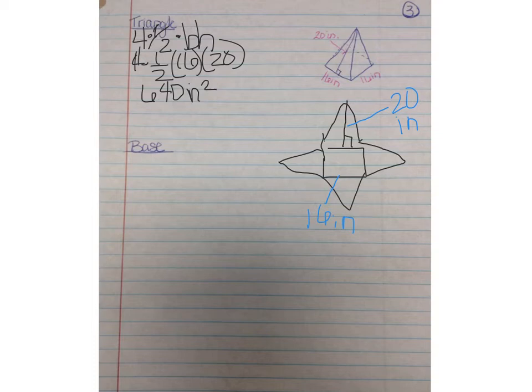Now the base is just base times height, which will be 16 by 16. It's not a very good looking 16, but there we go.